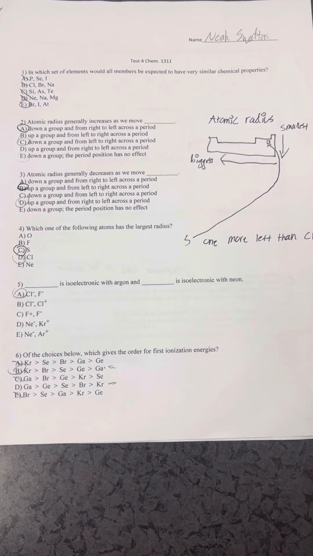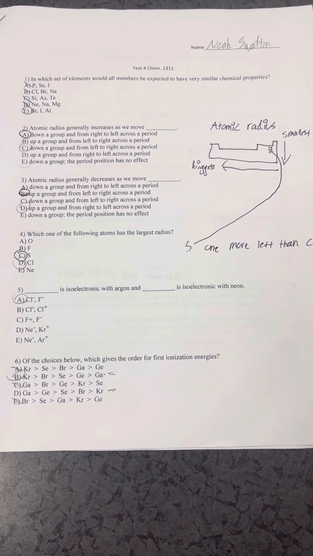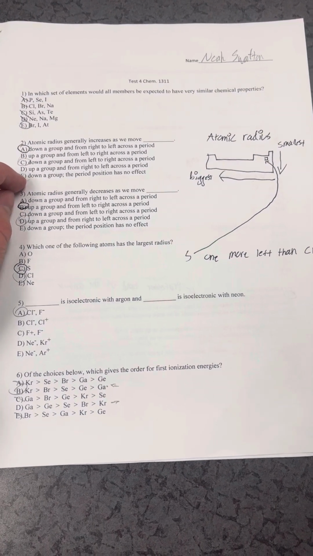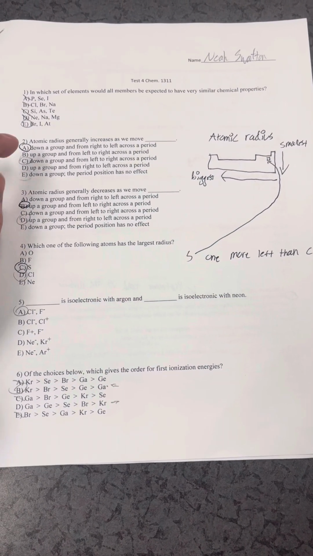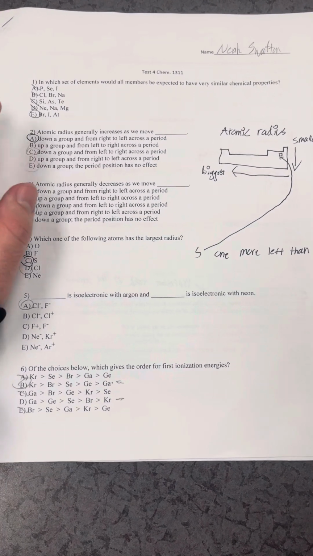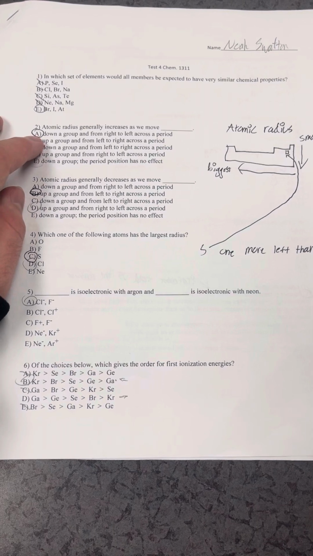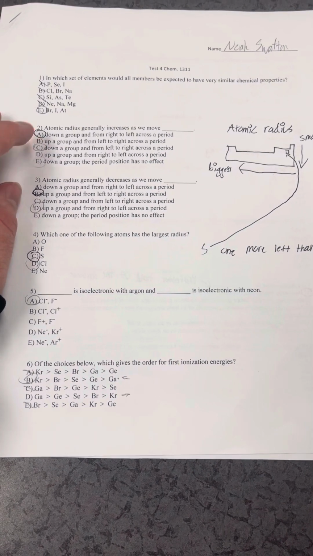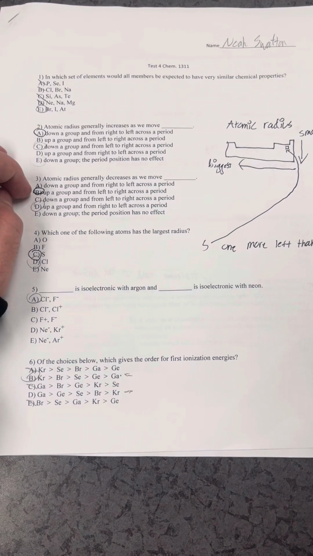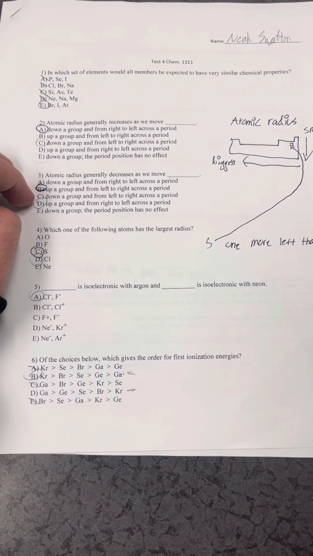Test for makeup questions. For question number 2, I chose E, down a group, the period position has no effect. I had my understanding backwards, and it's actually A, down a group, and from right to left across a period. Same thing with question 3, the radius generally decreases as we move up a group, from left to right across a period, B.